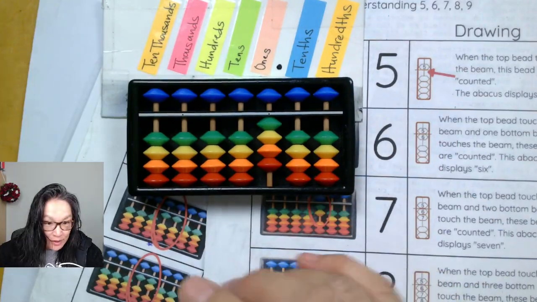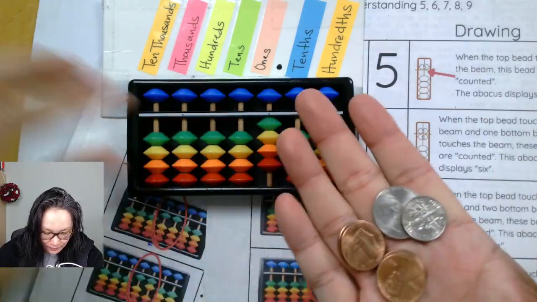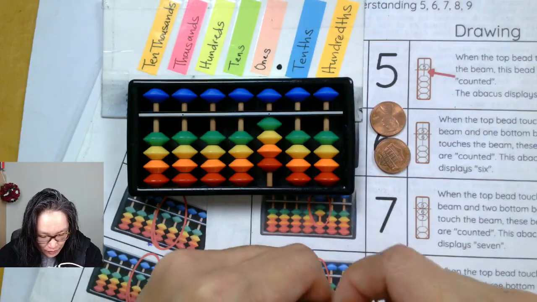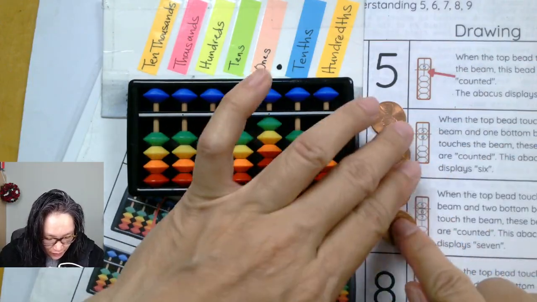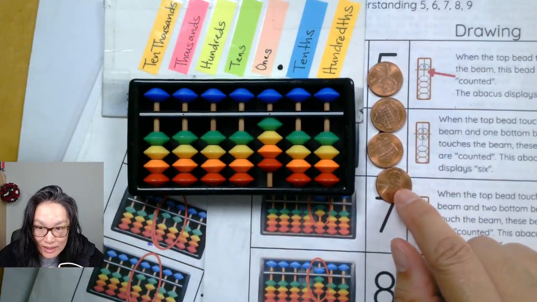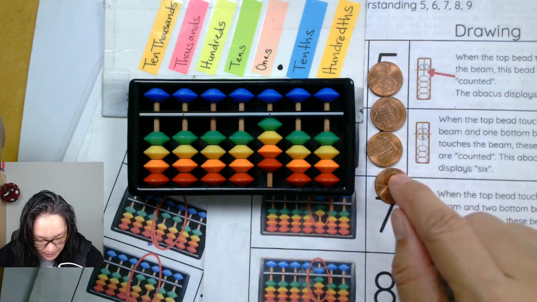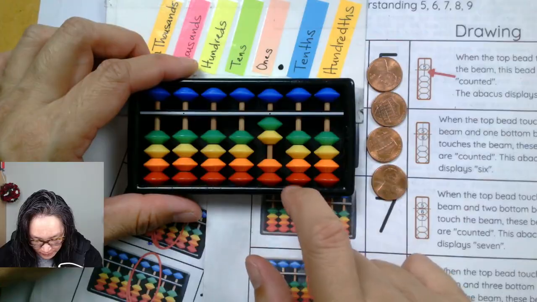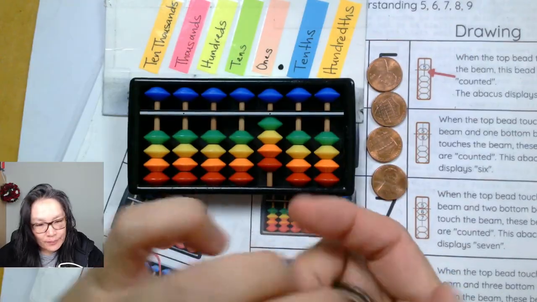Now sometimes if we did it this way, right? We have 1, 2, 3, 4. For those of you that know this, these are pennies. This is worth 1 cent. So in American money, this is worth 1 cent. So when we look, this is 1, excuse me, 2, 3, 4.